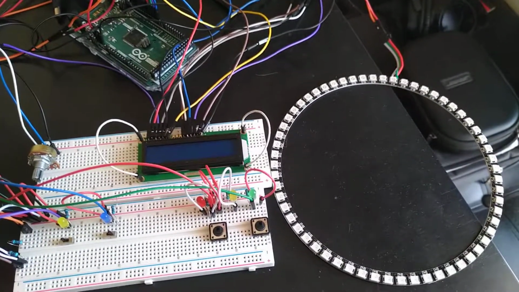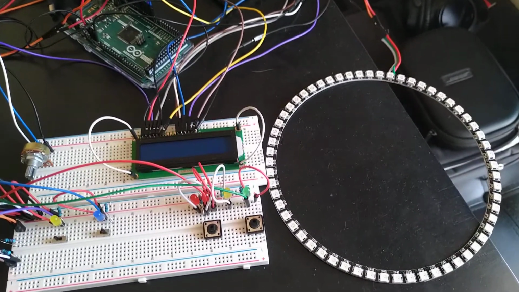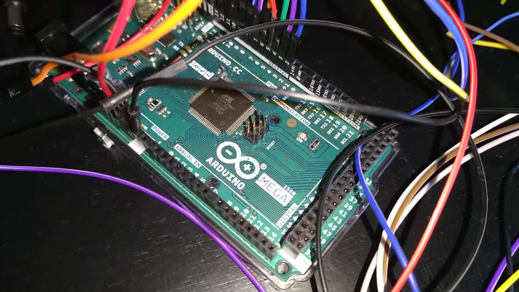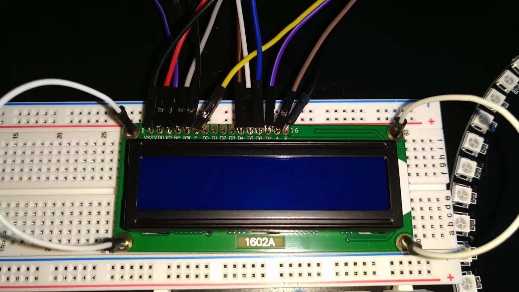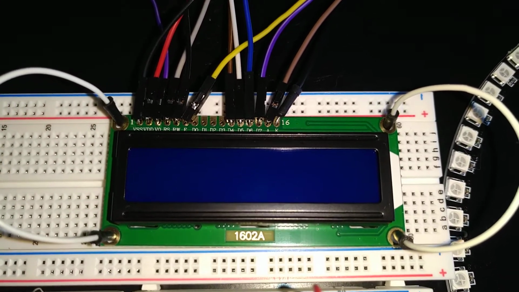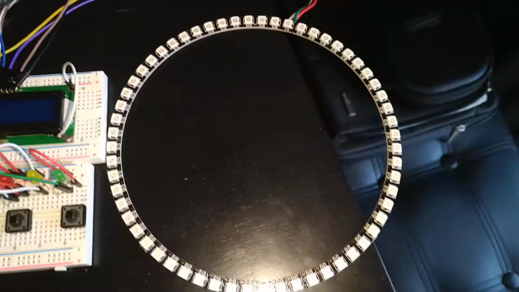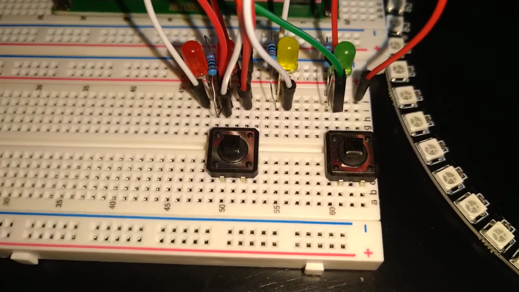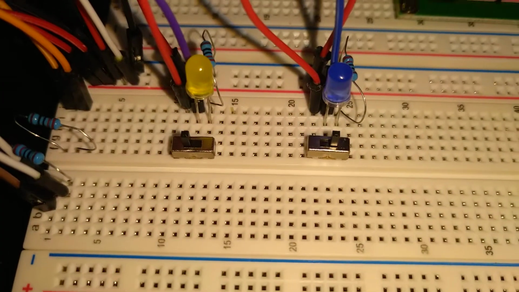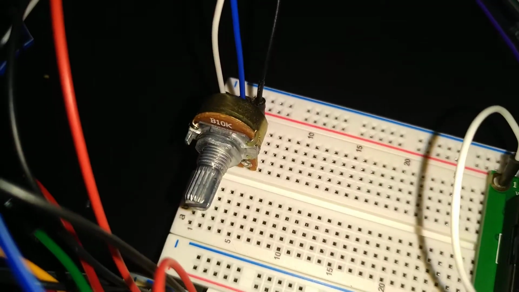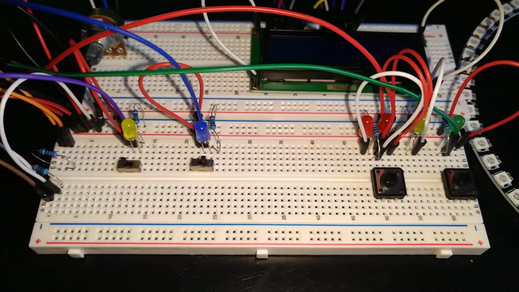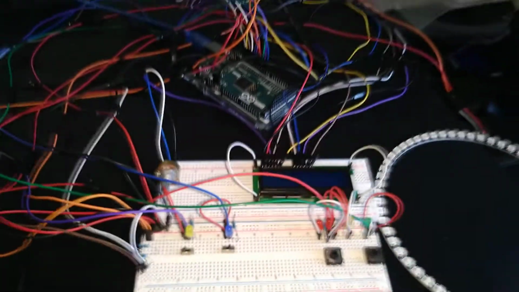My final project for Computer Science 42 Architecture and Organization. My project uses one Arduino Mega 2560, one LCD screen model number 1602A that was included with the starter kit, one 60 multicolor LED ring, two large push buttons, two slider buttons, one potentiometer, seven resistors, six LEDs, and a lot of wires.